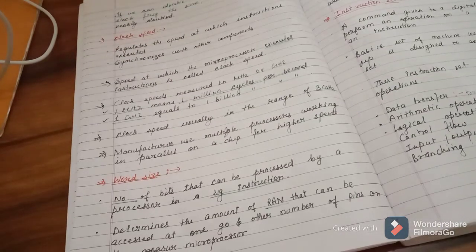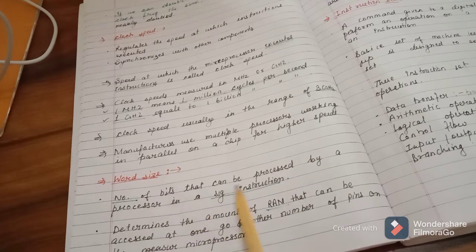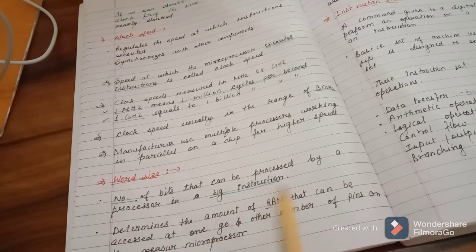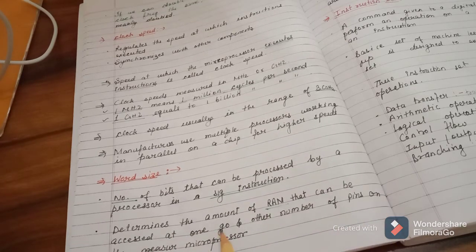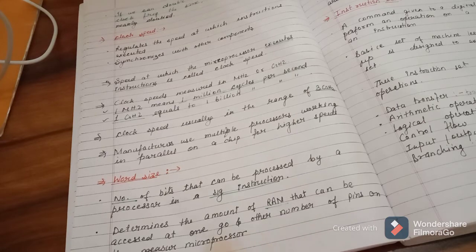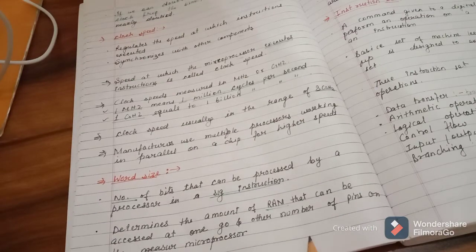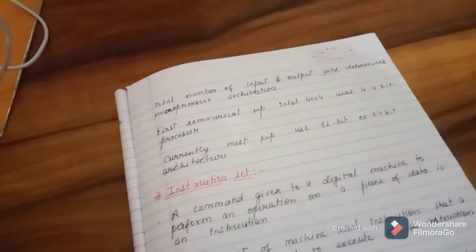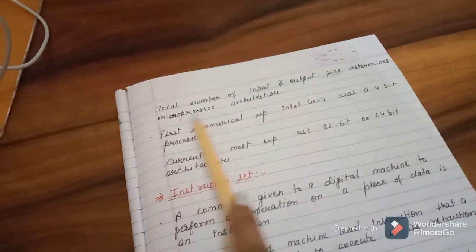Okay, word size. Word size is the number of bits that can be processed by a processor in a single instruction. It determines the amount of RAM that can be accessed at one go, and also the number of pins on the microprocessor, that is, the total number of input and output pins, which determines the microprocessor architecture.